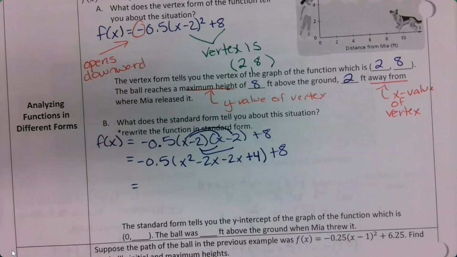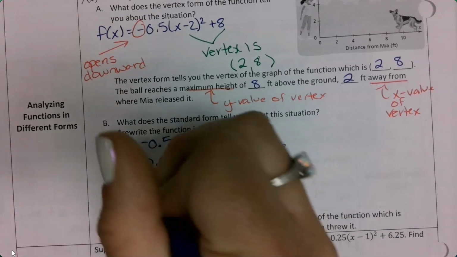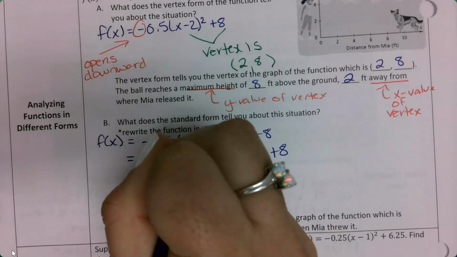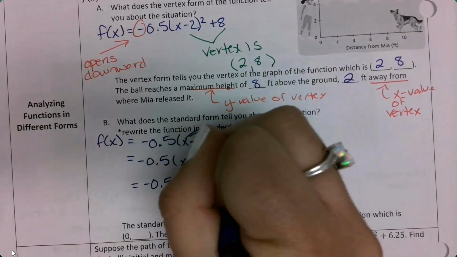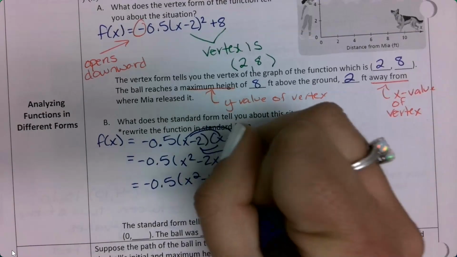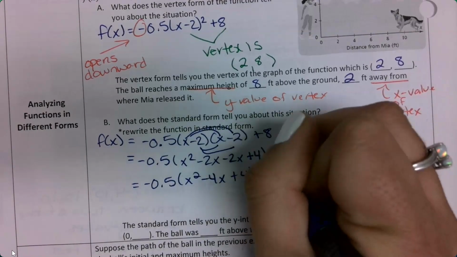Okay, so now I want to combine like terms on the inside. So the x squared stays the same. What's negative 2x minus 2x? And then I still have that plus 4. Close my parentheses. I still have that 8.